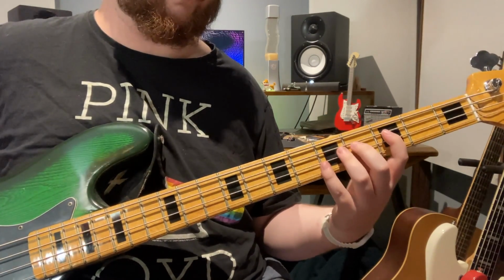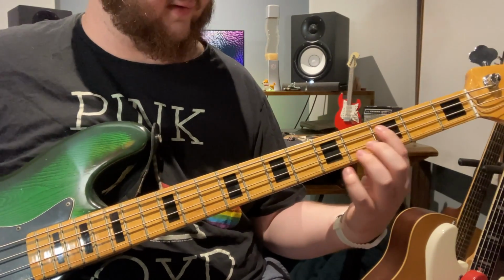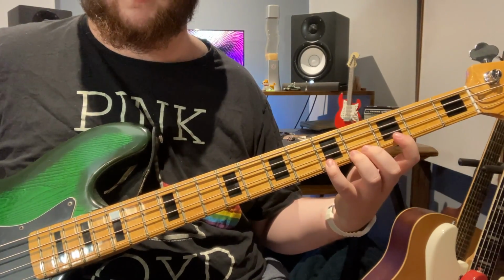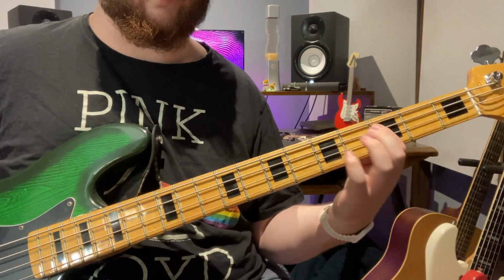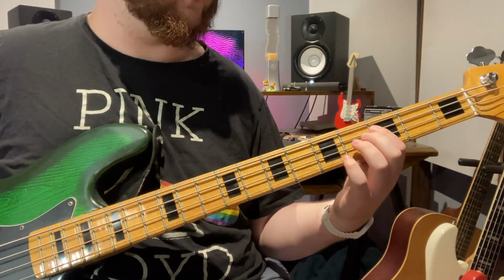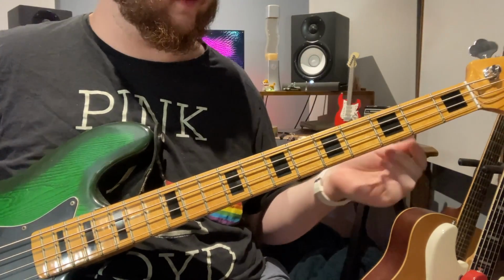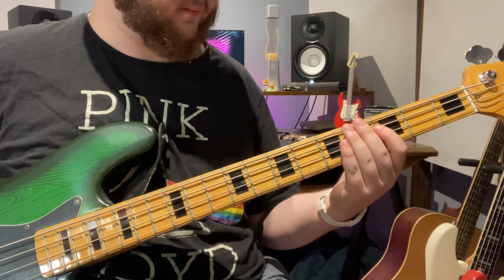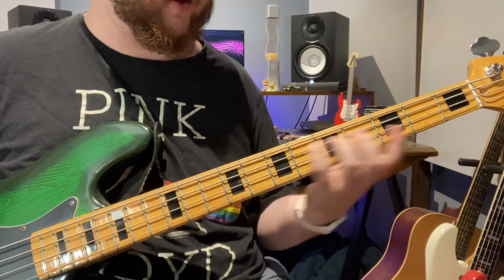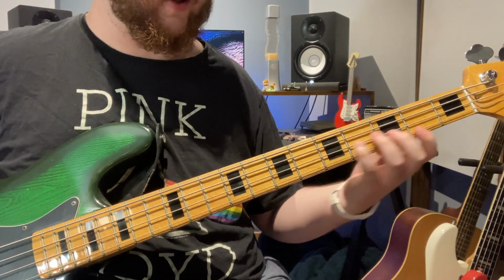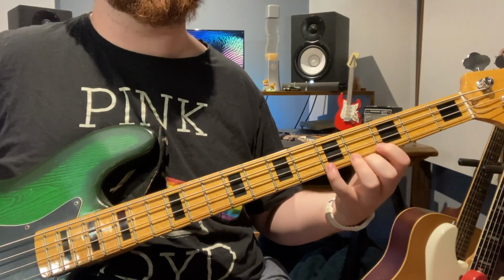So the first half of it is minor. So it goes like this. But then the last part of it is major. So altogether it's... You can get some really cool sounding scales using the melodic minor mode. So slowly it is C, D, E flat, F, G, A, B, C.